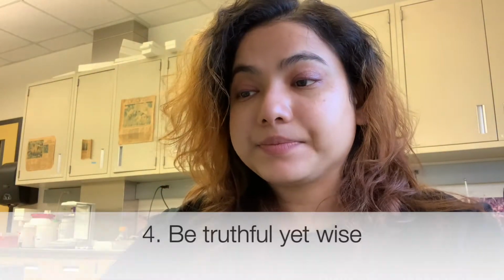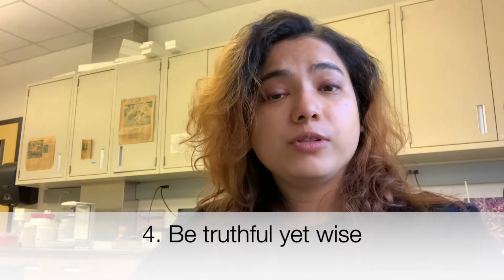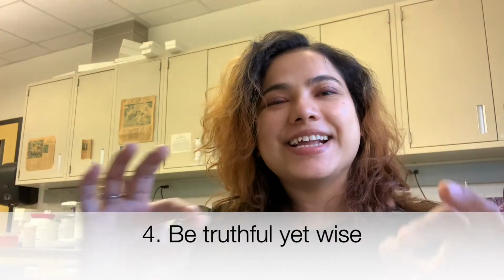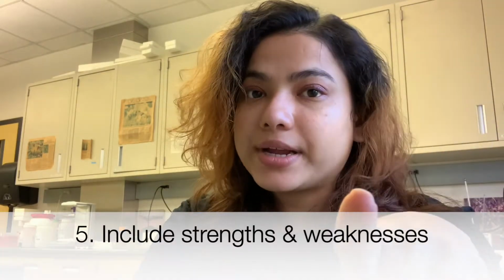The fourth point, be truthful but wise. As I said, you have to be truthful and honest, but be brief and be wise while you're choosing your words. While you are describing your weaknesses or confessing your flaws, be truthful but be wise. Choose your words and your sentences very wisely. That's very important.